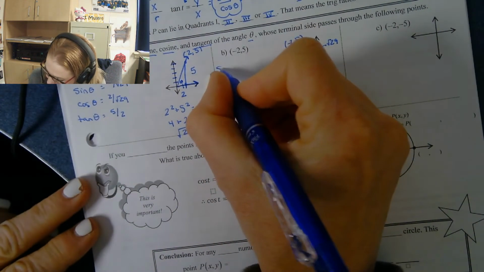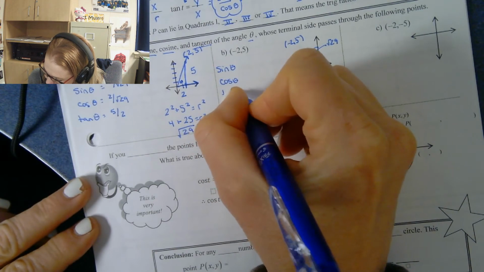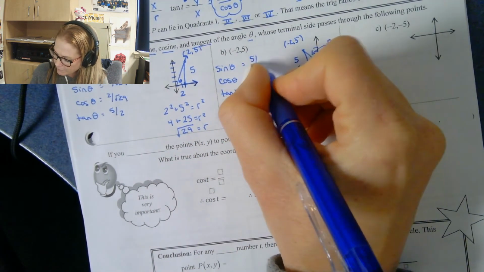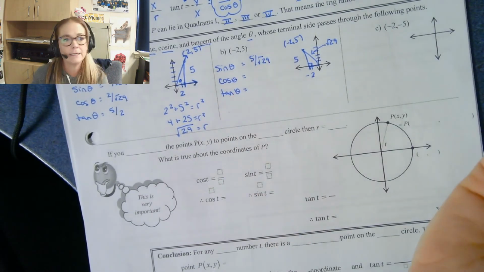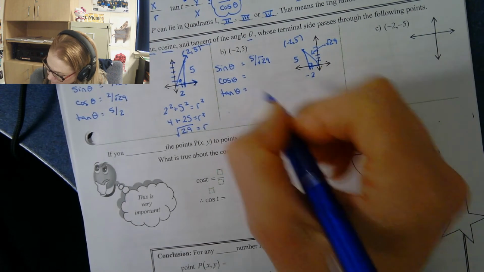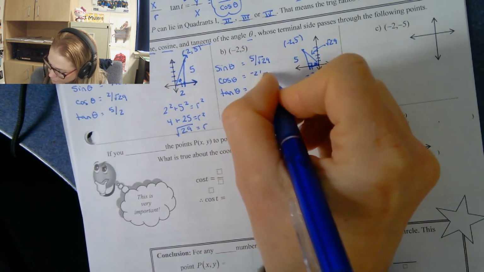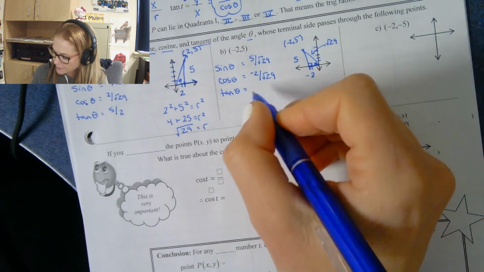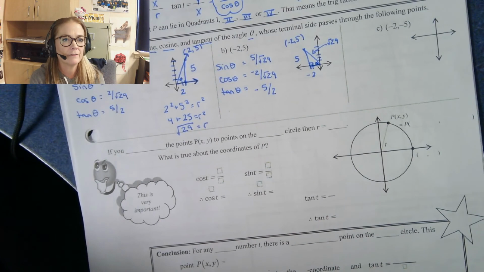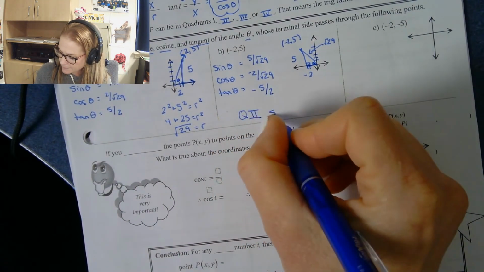So sine of theta, cosine of theta, tan of theta. Sine is going to be 5 over root 29. So in quadrant 2, sine's positive. Cosine is going to be, remember theta is right here at the origin, negative 2 over root 29. And tangent then is negative 5 over 2, or 5 over negative 2, but negative 5 over 2. So in quad 2, sine is positive.